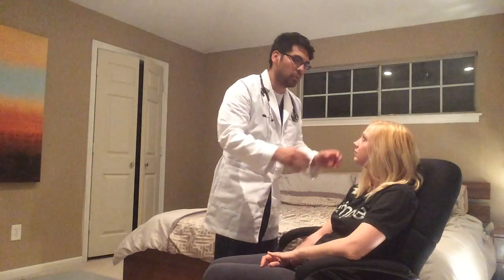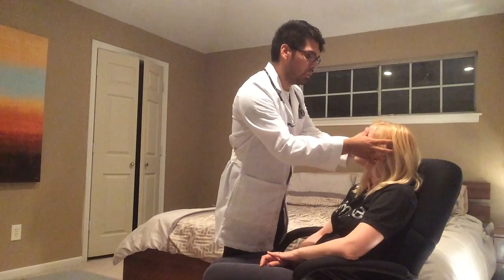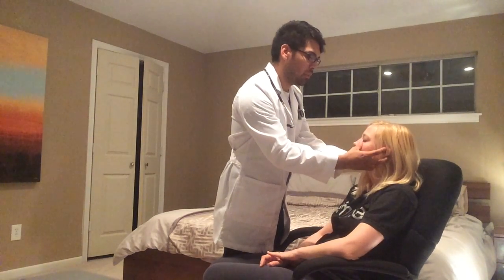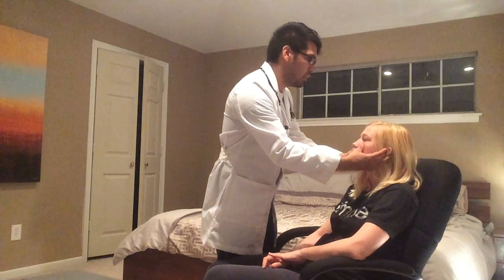At this point as well, we can also feel the sinus cavities. We can palpate the sinus cavities to see if they are painful or not. Does this hurt, ma'am? No. Okay. Perfect. Very good. And we'll move on and assess her neck as well.